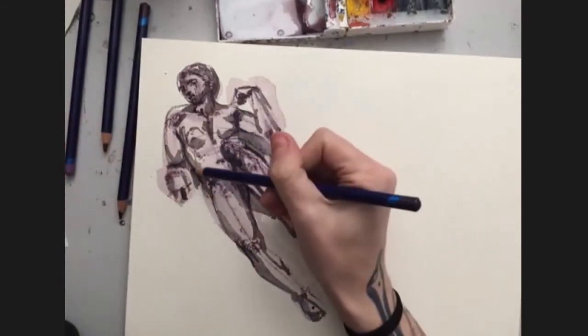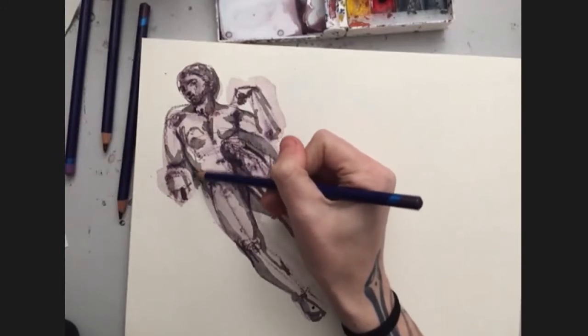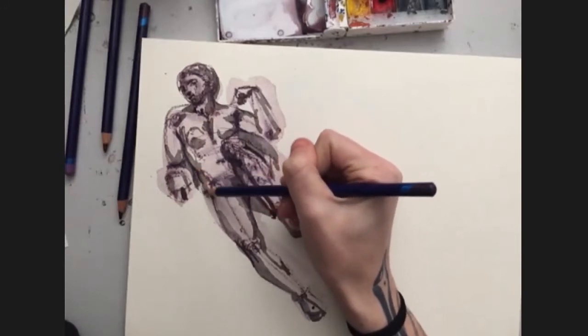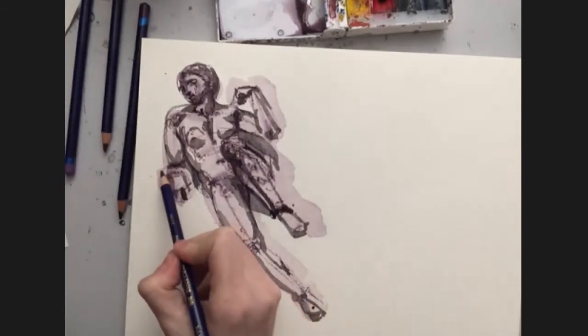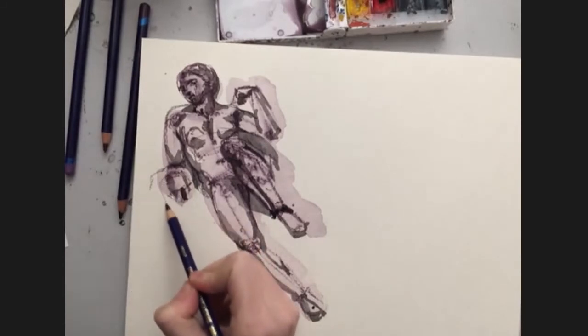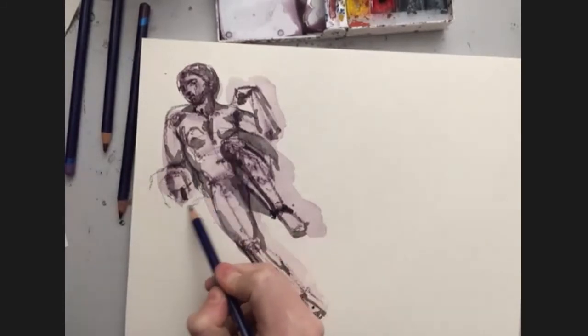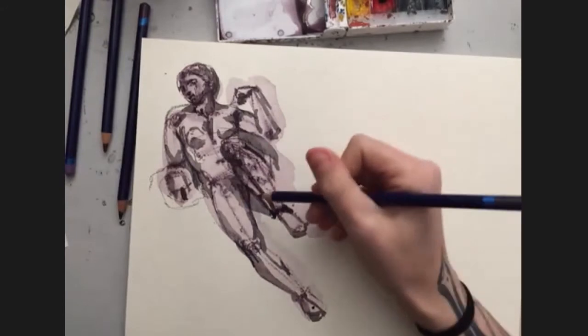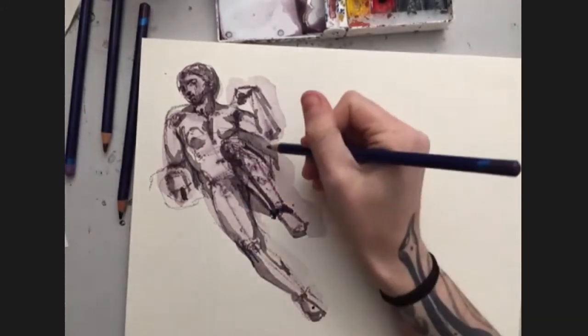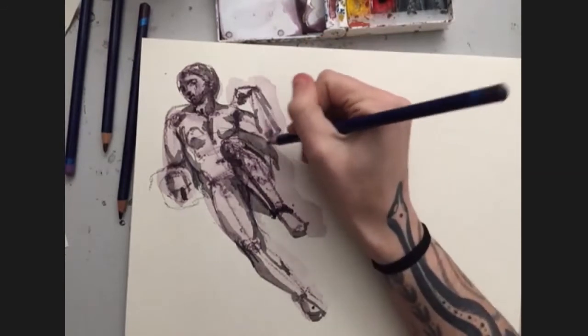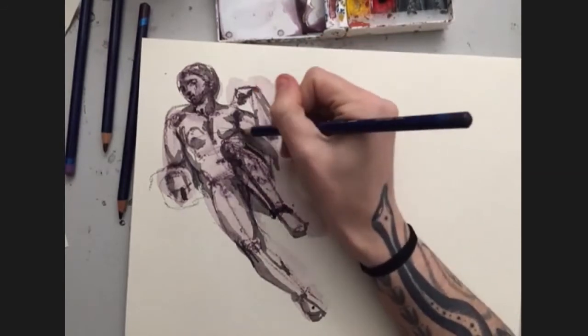It was just a general reference. And if you want, after you did the figure, you can also do the surrounding part. Like if you want to do a little bit of drapery, you can then play around with the rest.